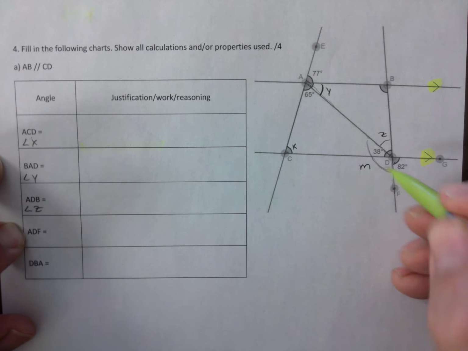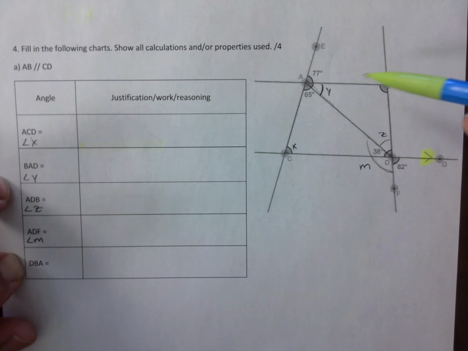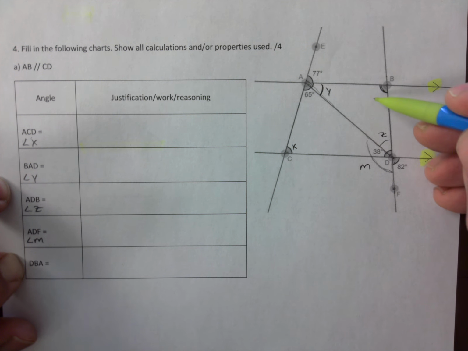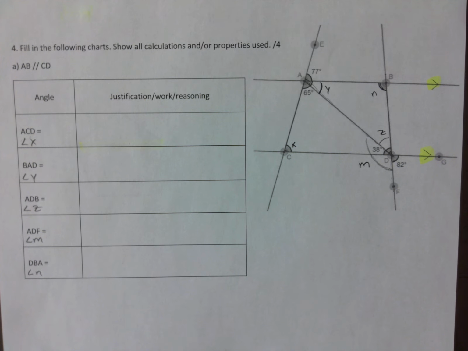I call it M for now. DBA. So it's this one here. N. That's just what I do. You can call it whatever you want. Just make sure you clearly tell me which one is which.